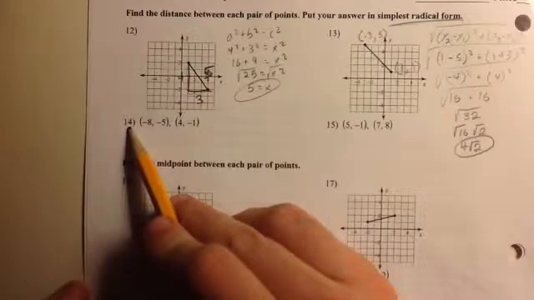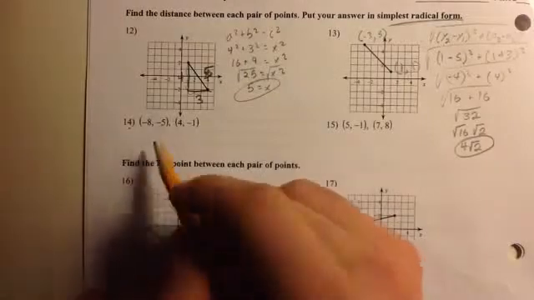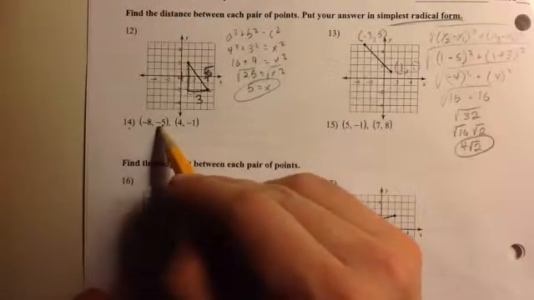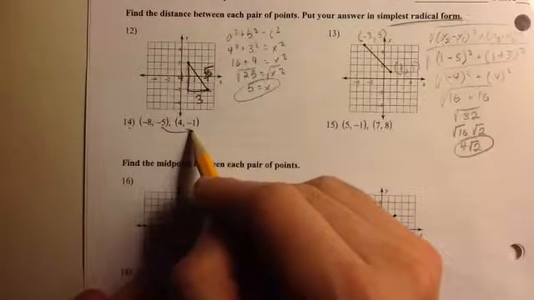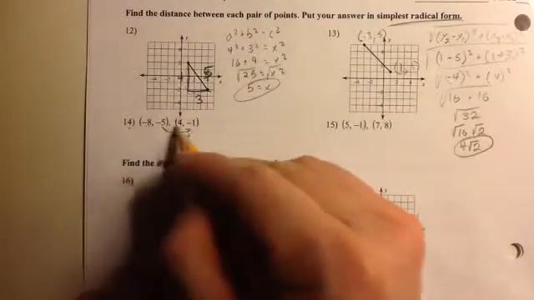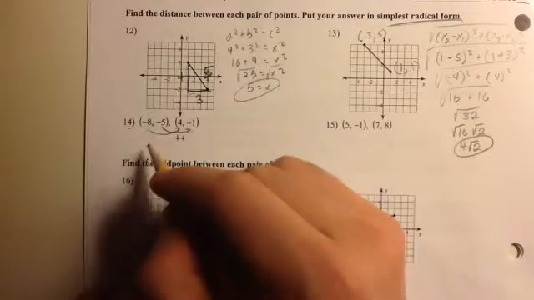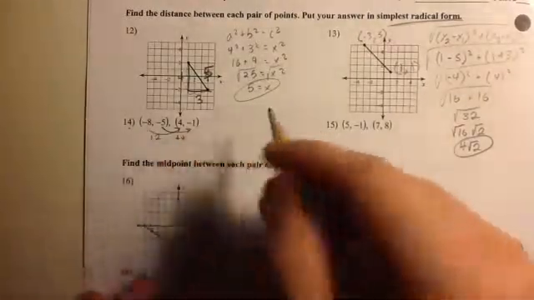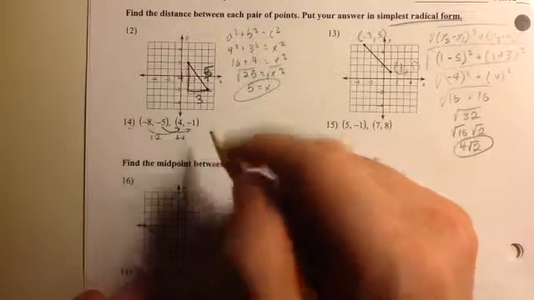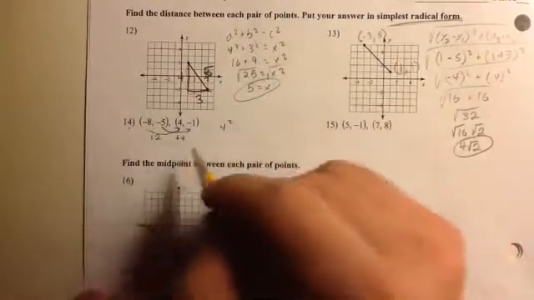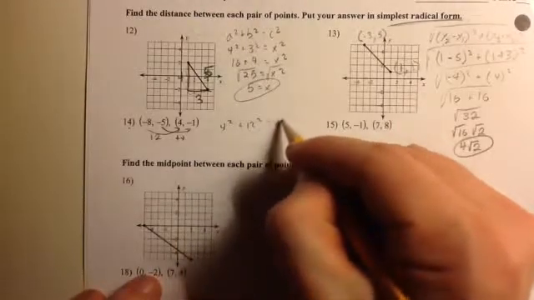For 14, I will do without using any sort of formula. I also look at the change in y, the change in x, and use Pythagorean theorem. So how far is it from negative 5 to negative 1? I'm increasing by 4. From negative 8 to 4, I'm increasing a whole bunch. Negative 8 to 0 is 8, another 4 is 12. Alright, so that means I can use Pythagorean theorem here, a squared plus b squared equals c squared. My change in y is usually my a, so 4 squared. My change in x is usually my b, 12 squared equals that distance squared.